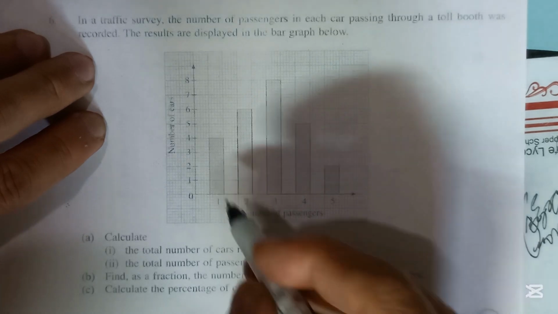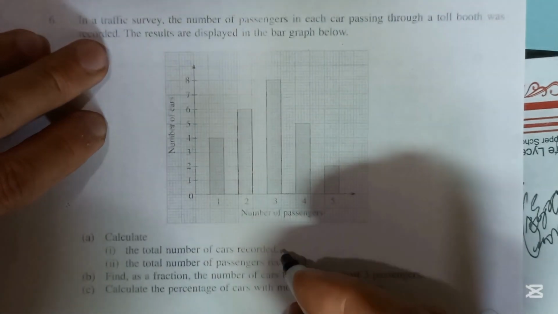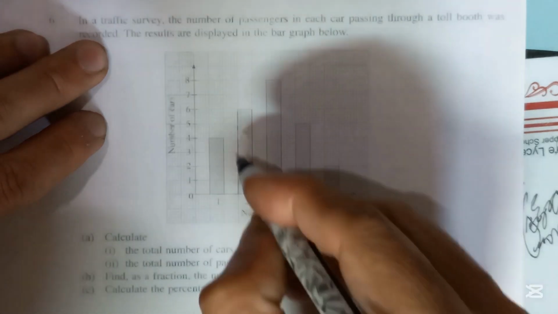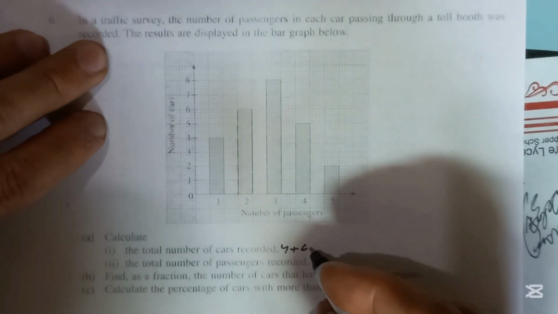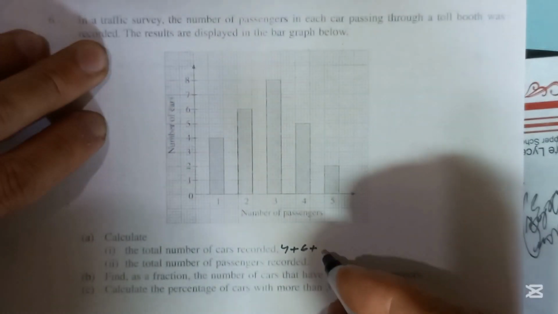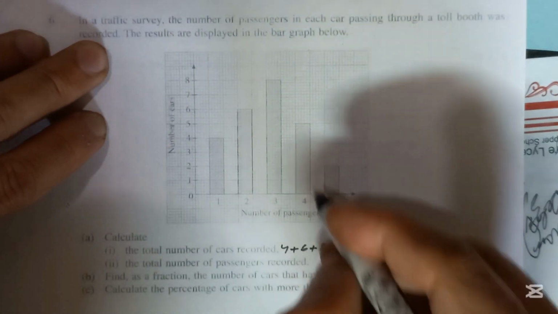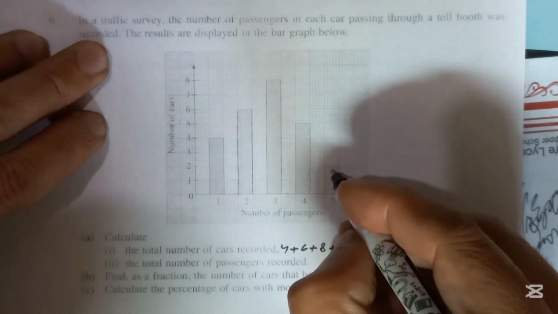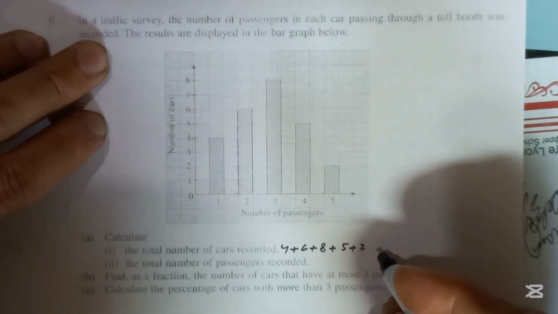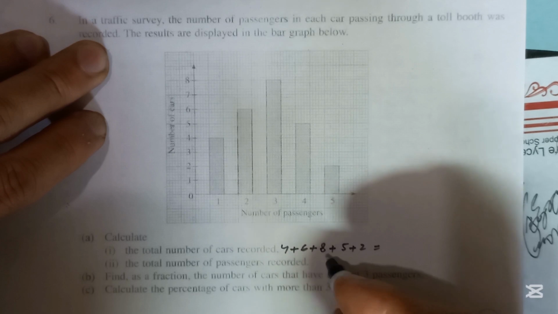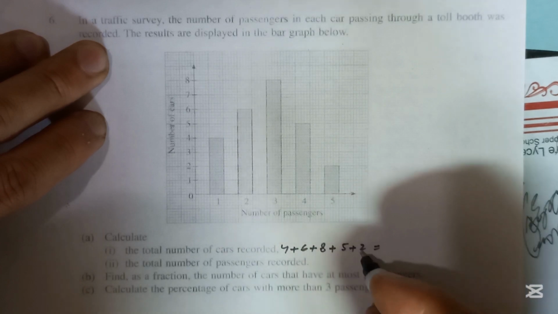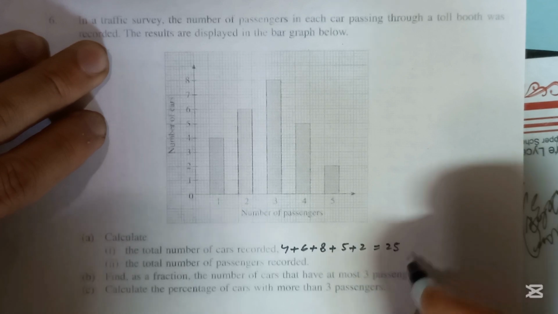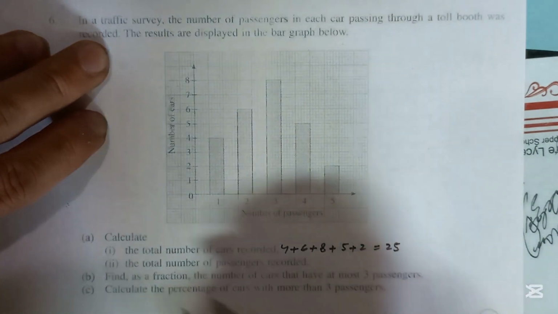So cars recorded are, here are 4 cars, plus here are 6, plus 8, plus 5, and plus 2. So 4 plus 6, 10, 18, 23, 25. So 25 are total cars that are recorded.